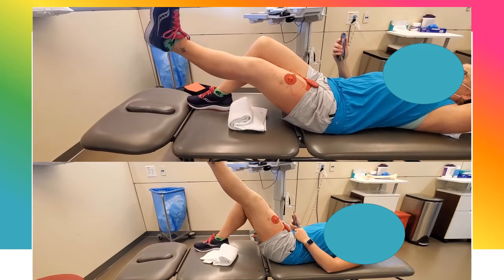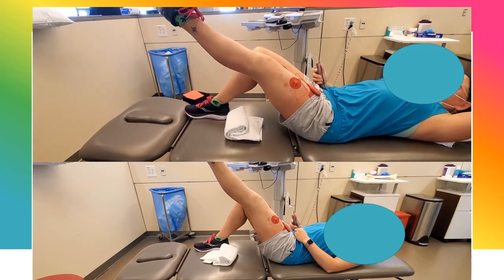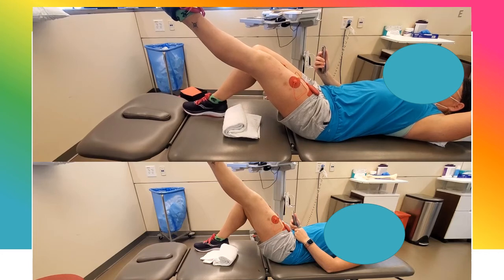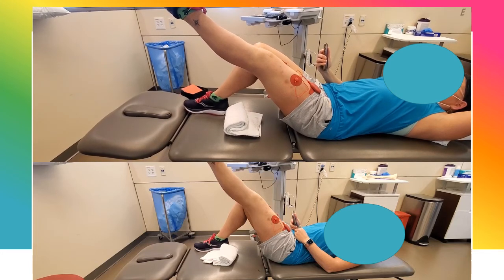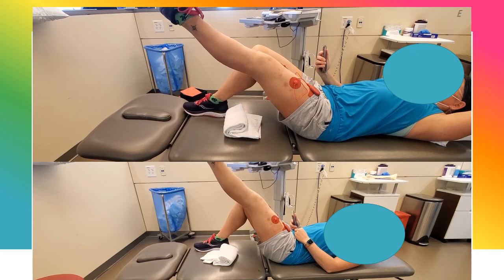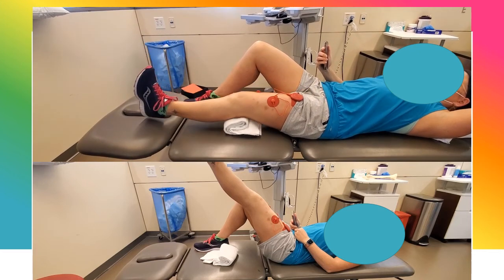So, clinical lesson of the day: when assisting with quadricep activation, consider the afferent input and joint mobility at the adjacent joints of the muscle and or joint in question.